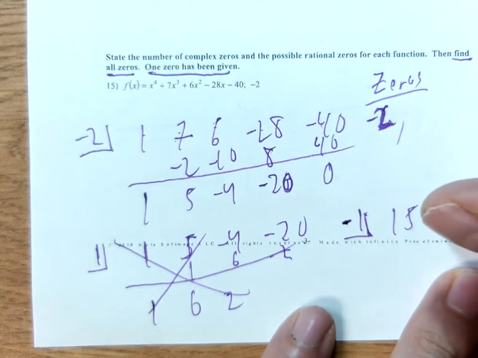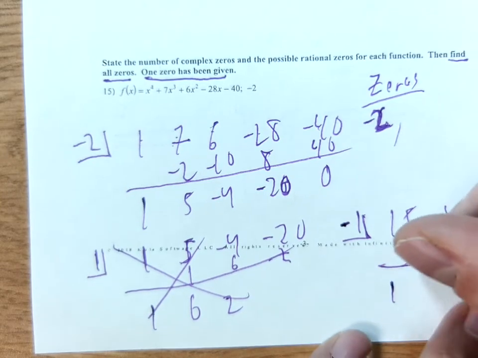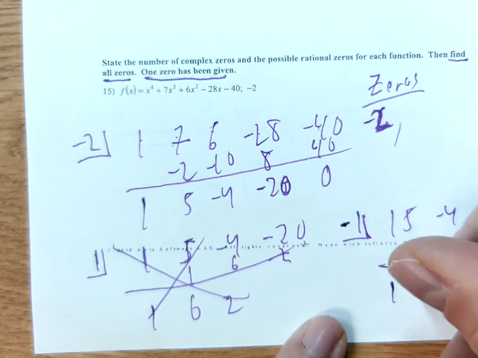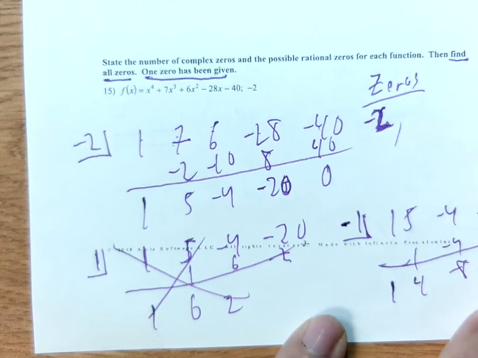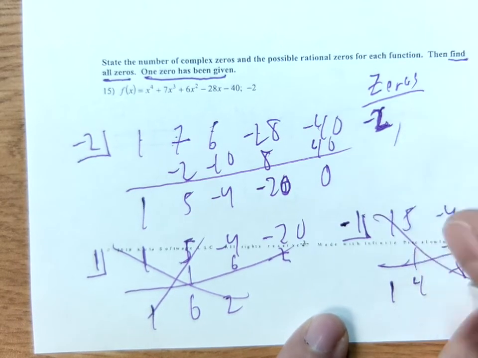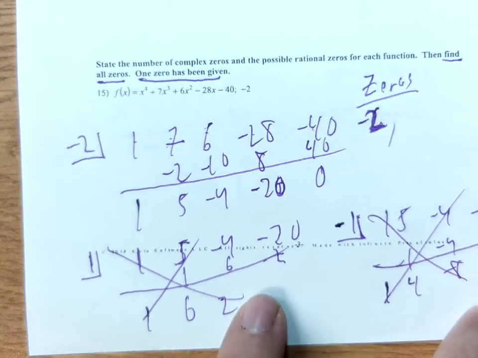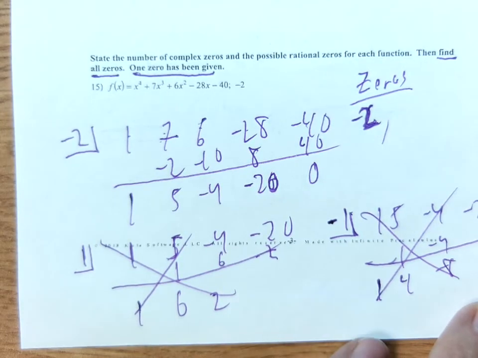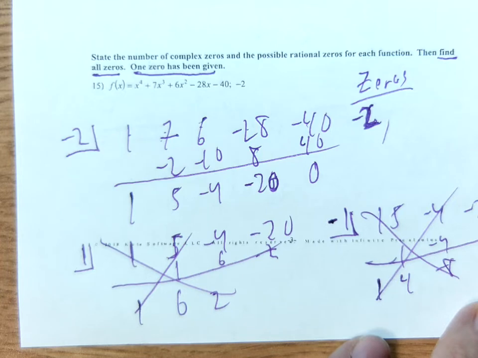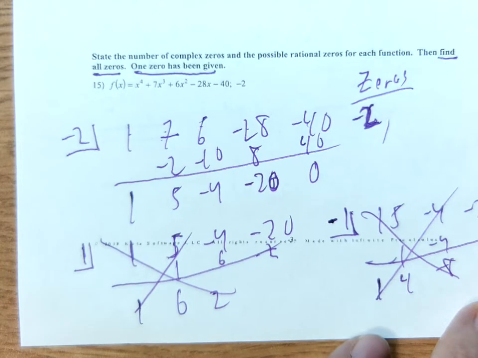So if you're going to do this, it's going to take you a little while to find the other zeros, because the other zeros here are going to be 4 and negative 5. They're 2 of the other zeros here.